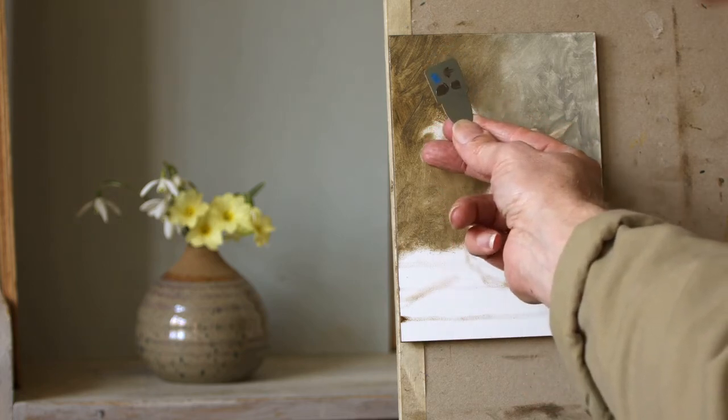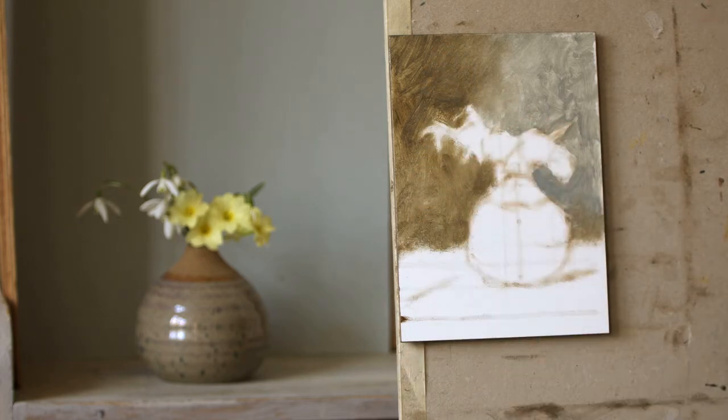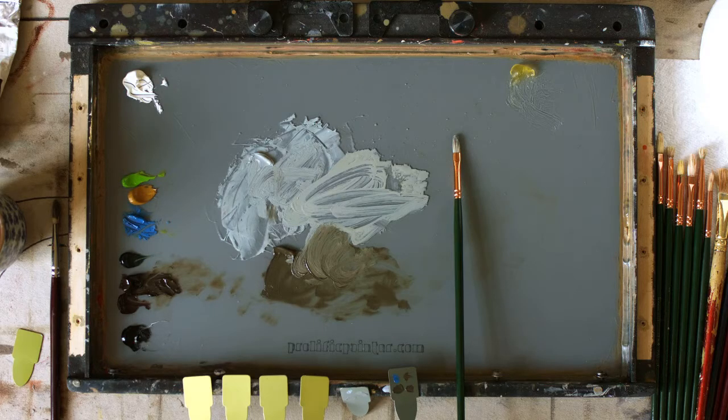Yeah, the value is not bad, but it's too brown, so the hue has changed too much from this side, so it doesn't look like it belongs to it. So let's pop back to the palette. Sorry, I'm kind of in the flow now, so I'll check the comments in a minute.